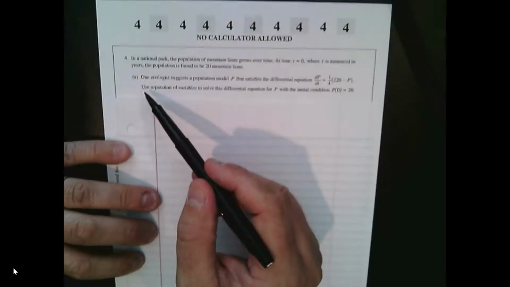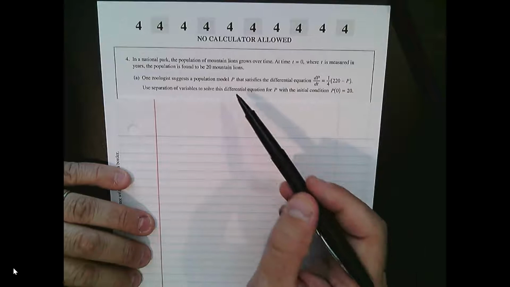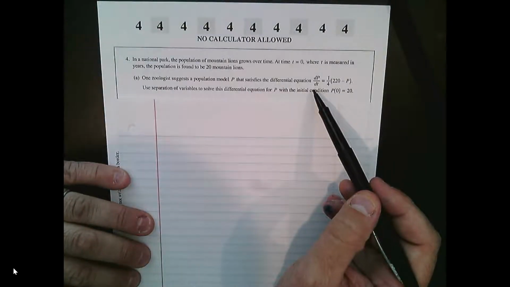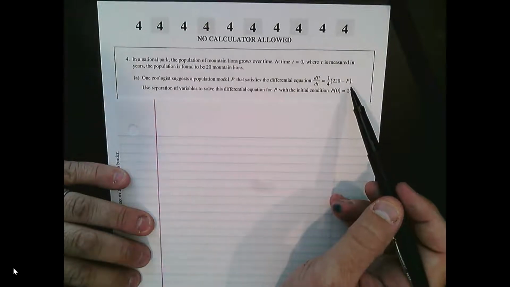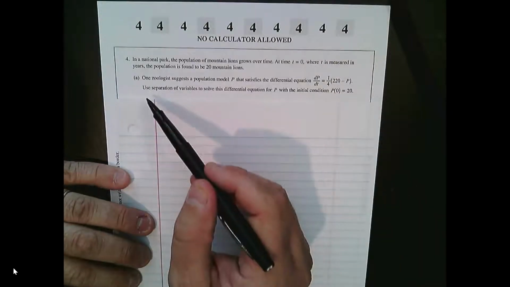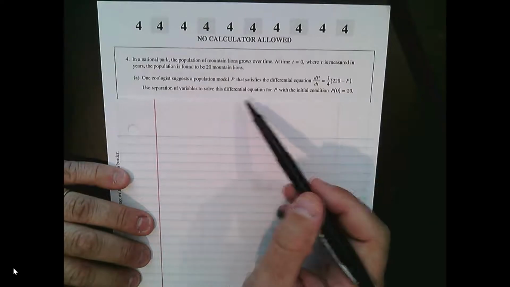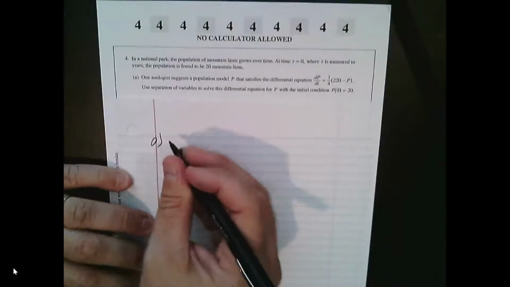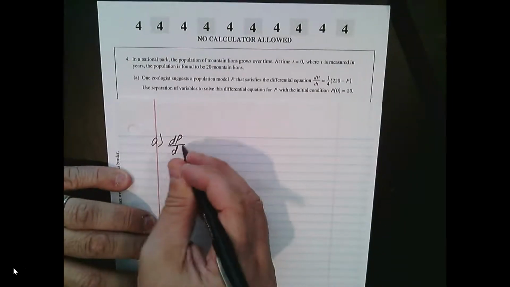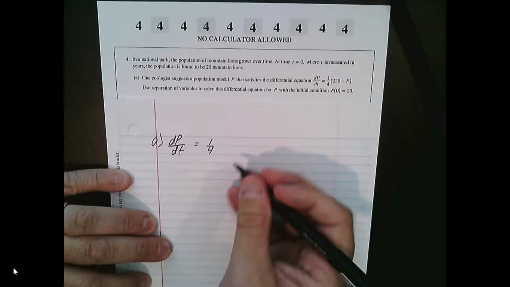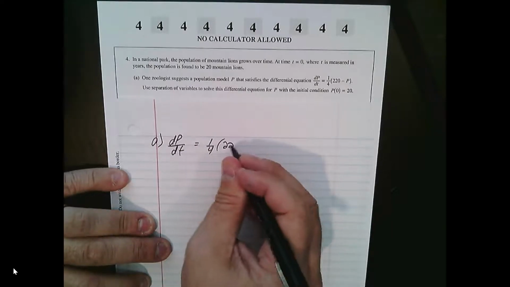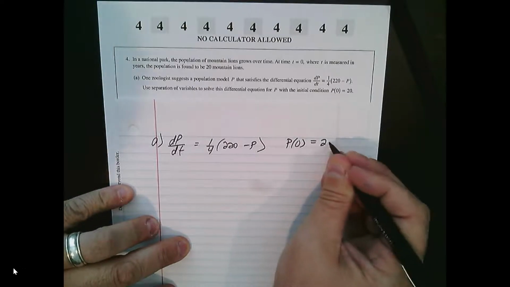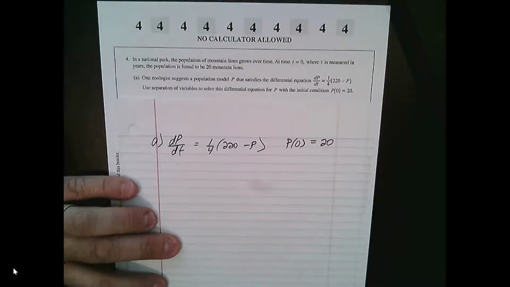In part A, we're told that one zoologist suggests a population model P that satisfies the differential equation dP/dt equals 1/4 times the quantity 220 minus P. We're asked to use separation of variables to solve the differential equation for P with the initial condition P of 0 equals 20. So dP/dt is equal to 1/4 (220 minus P), and we have the initial condition P of 0 is equal to 20.